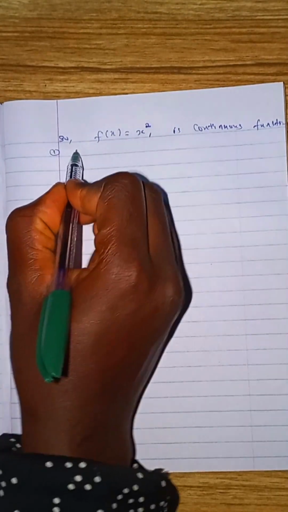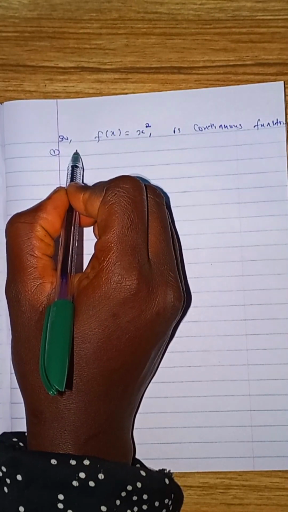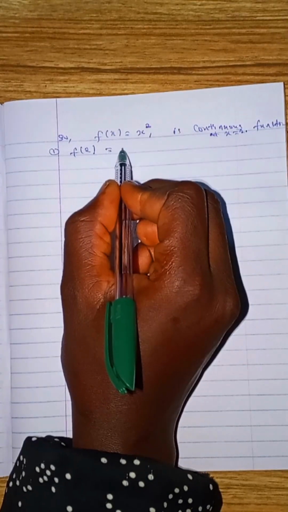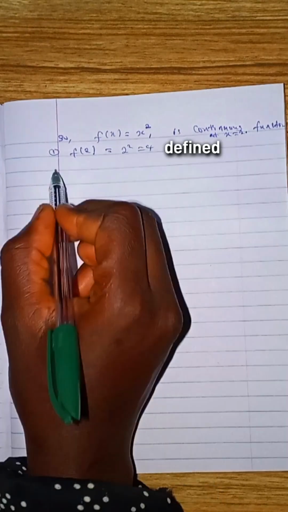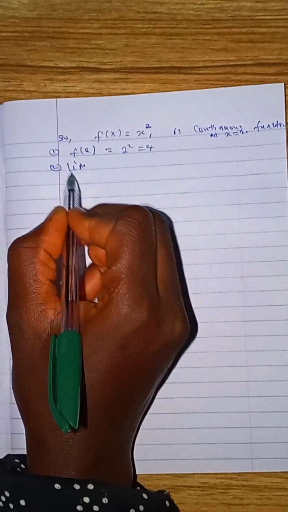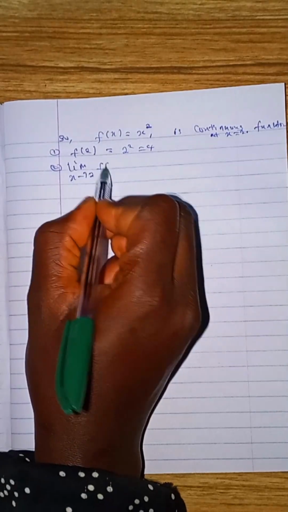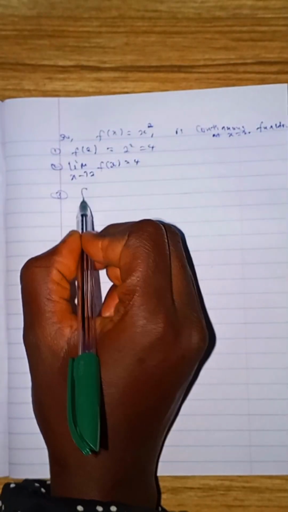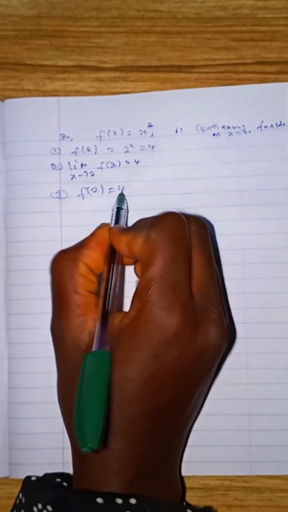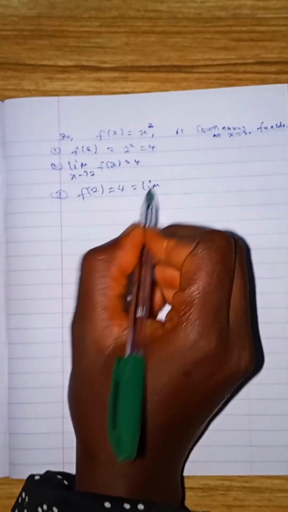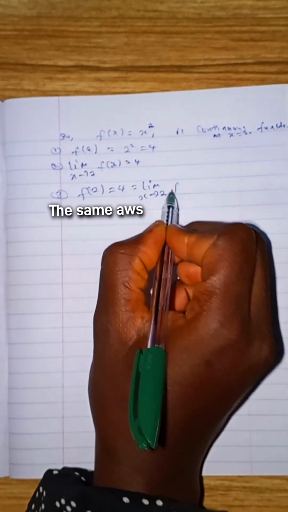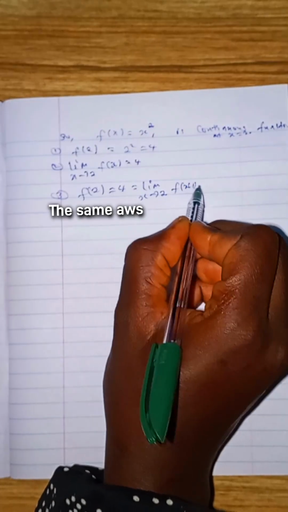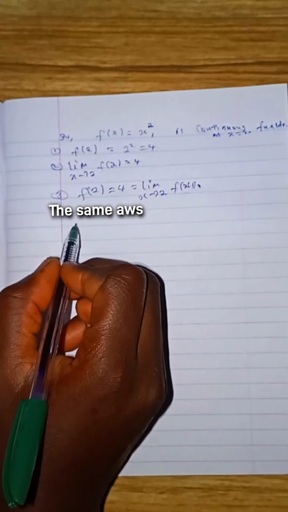Why? It's a continuous function because number 1, the continuity property is satisfied: f of 2 is equal to 2 squared, which is equal to 4. Number 2, the limit as x approaches 2 of the function f of x is equal to 4. And number 3, f of 2 is equal to 4 and is equal to the limit as x approaches 2 of the function. So the three continuity properties are satisfied, the function is continuous.